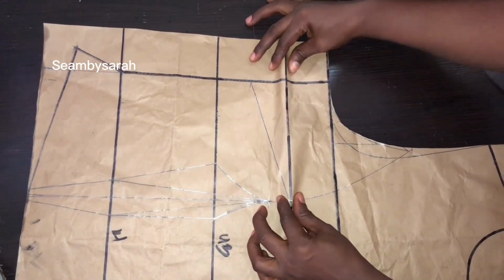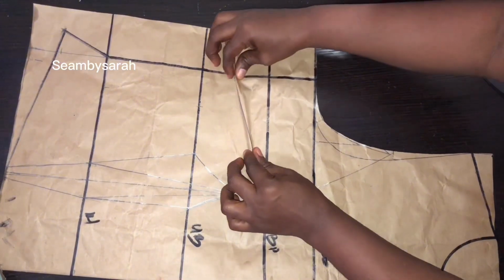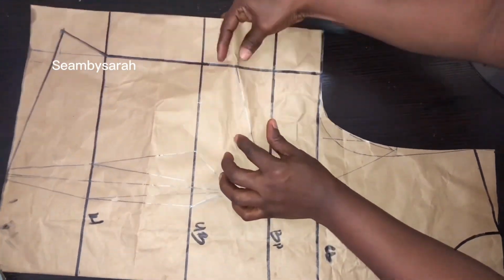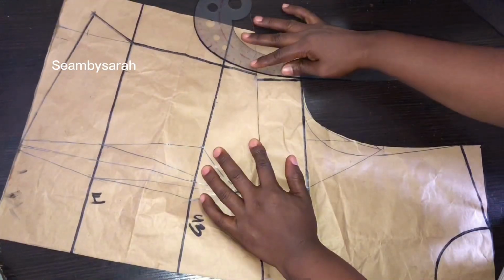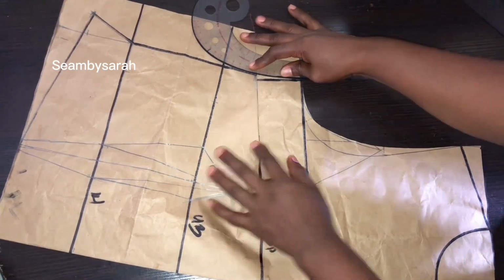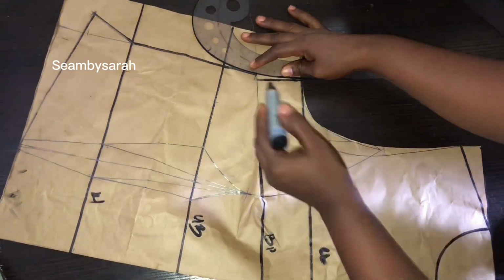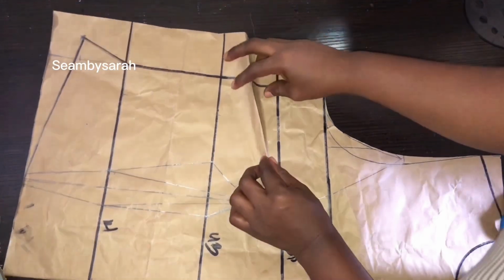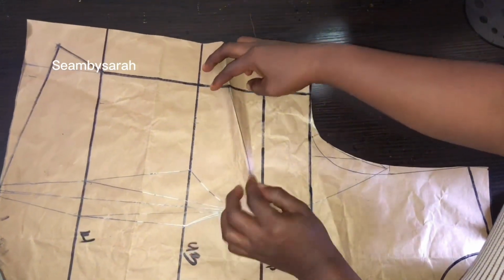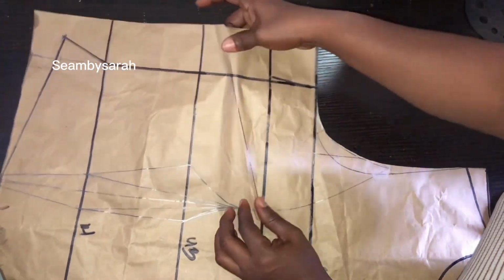Before you continue cutting out, hold your bust dart in this way so you can blend back to the armhole. So when folding your bust dart, you fold from the hem this way. So we'll continue to cut.